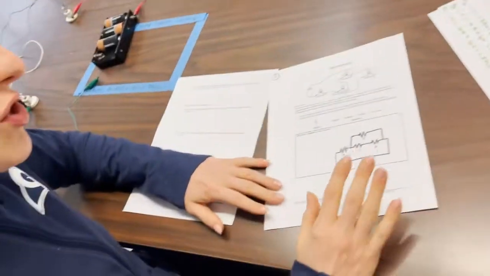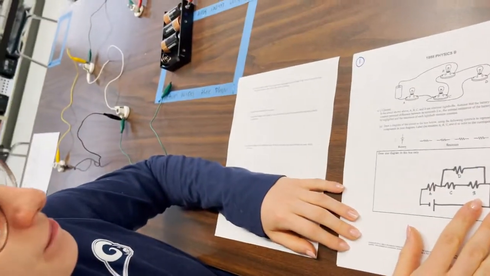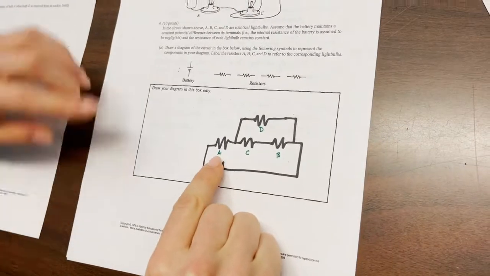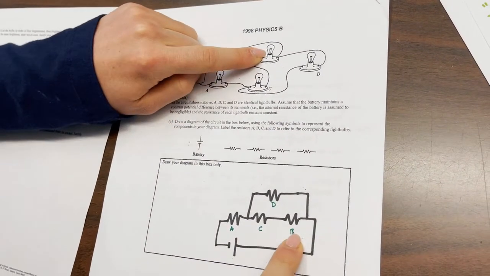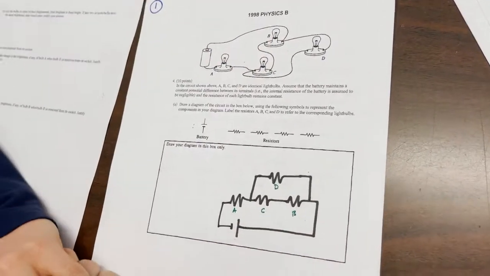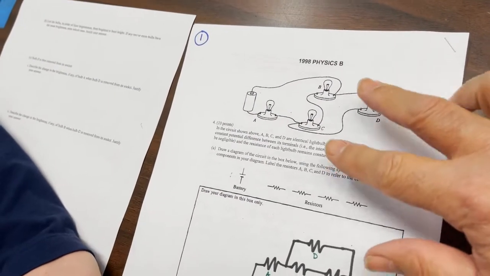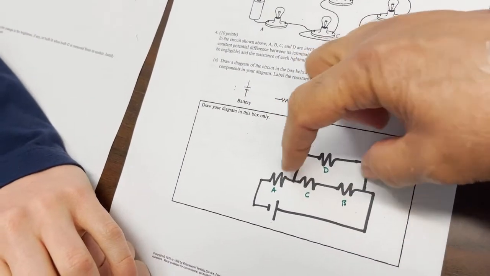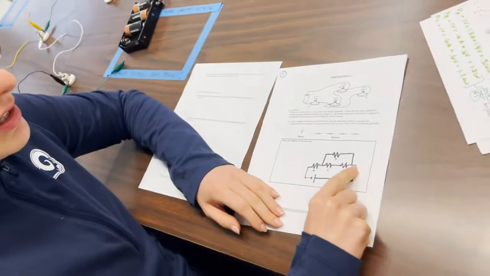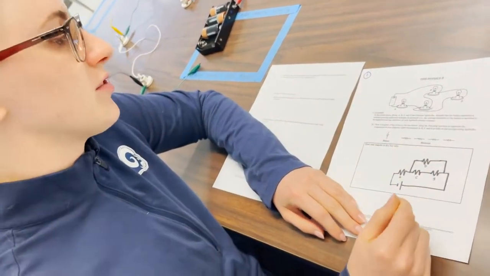Okay, so you should have something that looks like this. So check this out. A is right here, C is the next one in line, B is right here, all in series, and then D is over here. You can see these wires are on the outside of the two bulbs. And if you connected that to there, that's totally fine. I did that over here in my answer key.